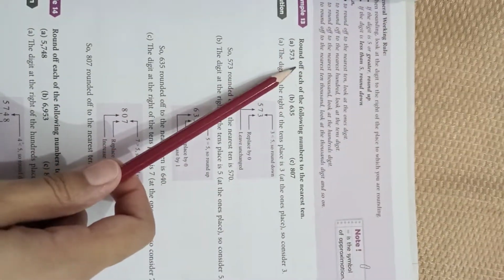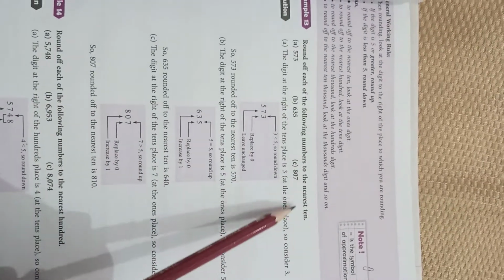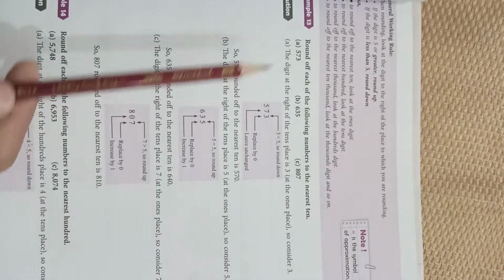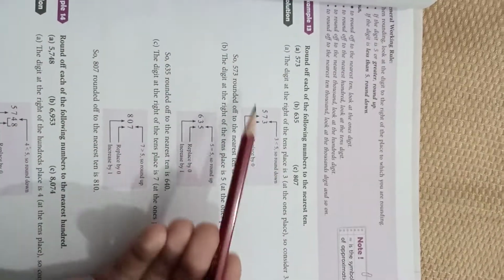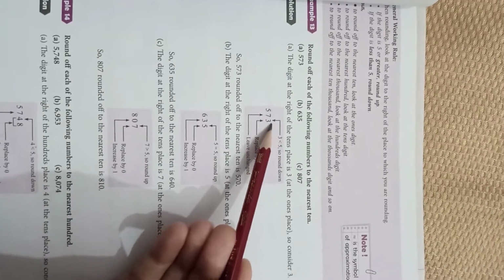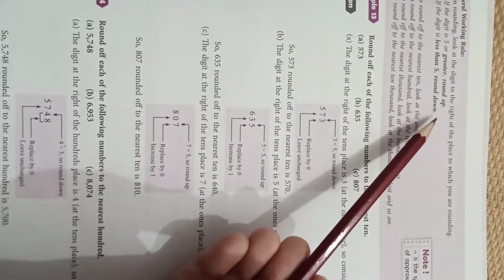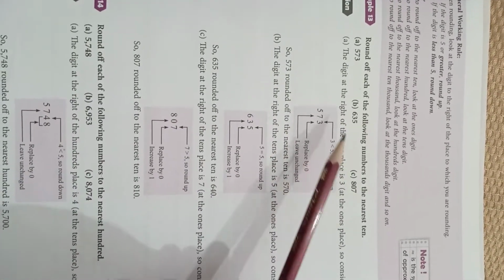Here they have given us a few examples. Round off each of the following numbers to the nearest 10. Since it is the nearest 10, we look at the ones digit. The first number is 573. The ones digit is 3, and 3 is less than 5, so according to the first rule it will be rounded down.